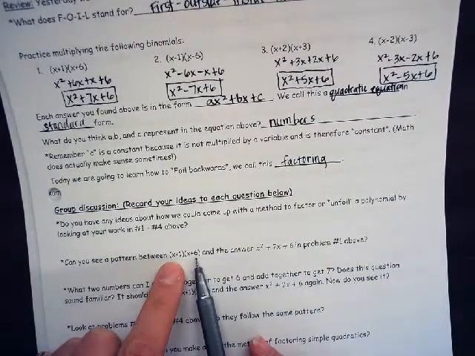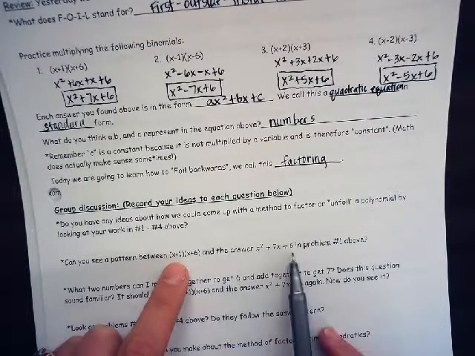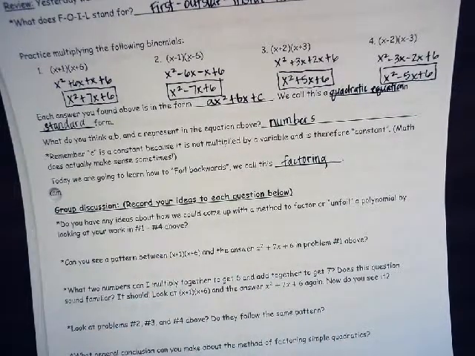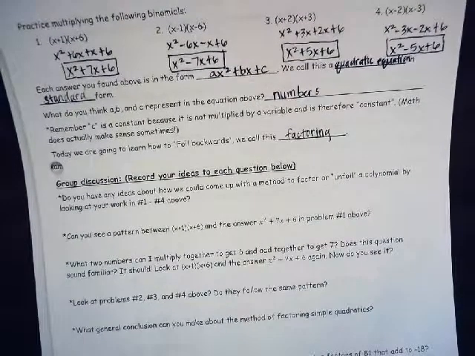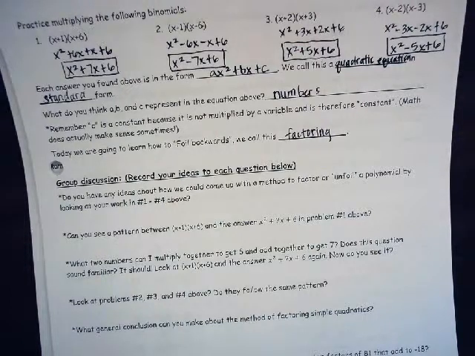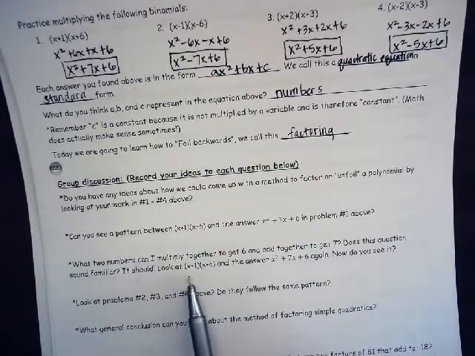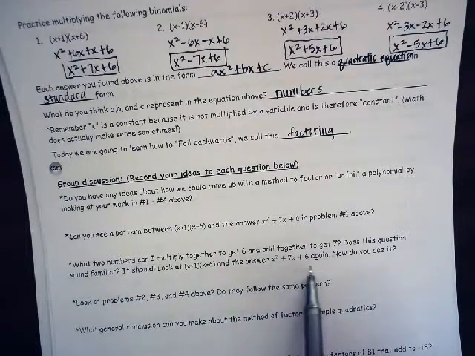If we notice 1 and 6 here, if we add them together, we get 7. If we multiply them together, we get 6. What two numbers can I multiply together to get 6 and add together to get 7? That's 1 and 6. Does this question sound familiar? Well, it should. We've been doing it all first term. Look at x plus 1 times x plus 6, and the answer x squared plus 7x plus 6 again. Now do you see it?